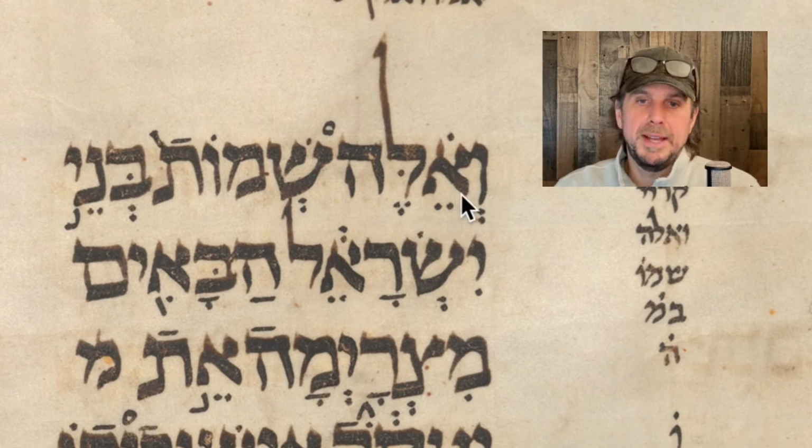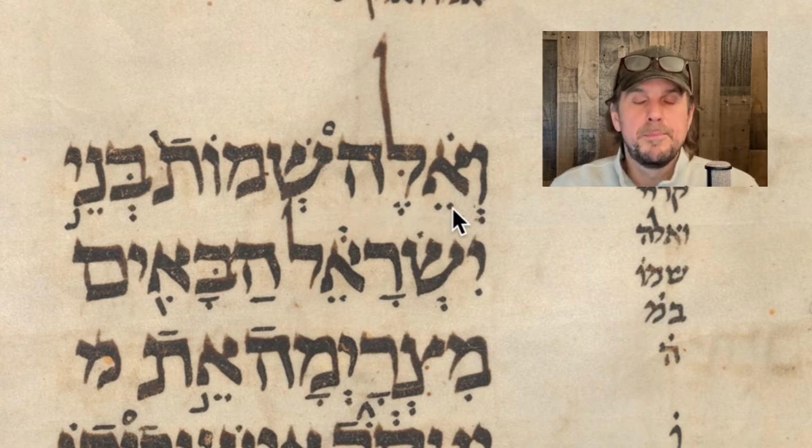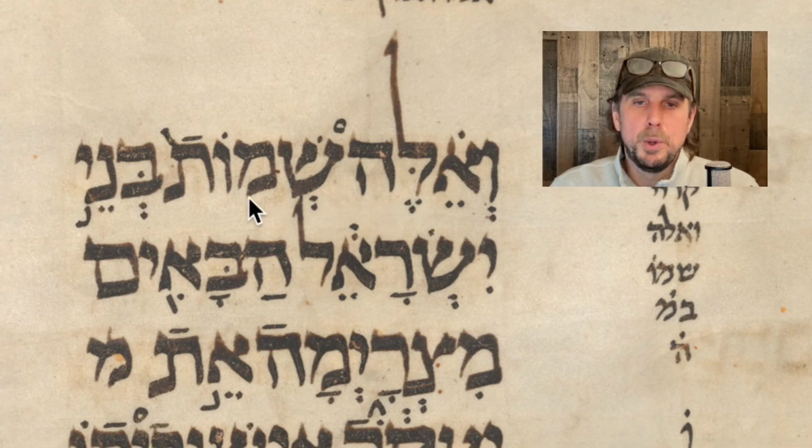We have Vav, Aleph, and then here's a beautiful Lamed with a tall neck going way up, kind of like a giraffe or the Loch Ness Monster sticking his head out of the water there. Ve'ele, and then a hey. Ve'ele, that's a word, and it's "and these." Ve is "and," ele is "these." Our next word is shemot, names of. So shemot means names of.